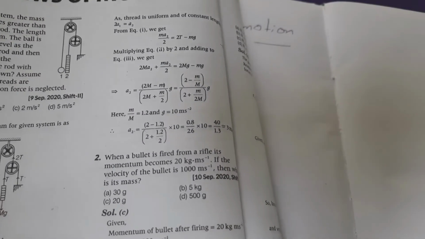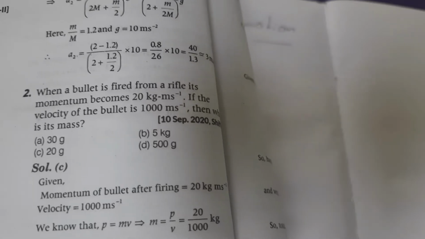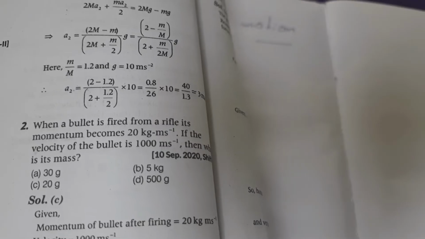Now we are going to discuss a few problems from the laws of motion from the previous years. Look here, that second problem. When a bullet is fired from a rifle, its momentum becomes 20 kg meters per second. If the velocity of the bullet is 1000 meters per second, then what is its mass? Clearly, we know the momentum and we know the velocity, and we have to find out the mass.